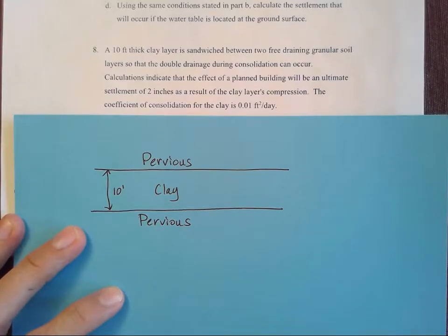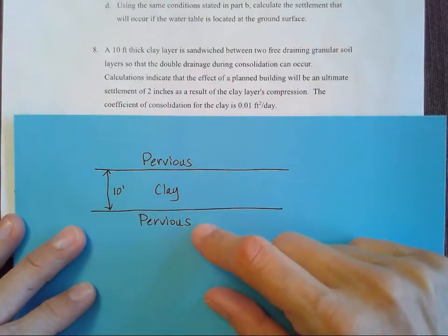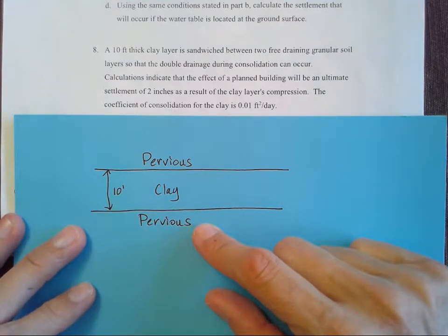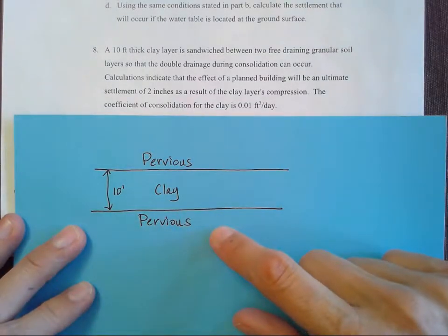On to Geotech homework problem number 8. Here we've got a 10-foot clay layer, and I went ahead and drew that here, that's sandwiched between two free draining granular soil layers, so that double drainage during consolidation can occur. So that means it's pervious at the top and pervious at the bottom.